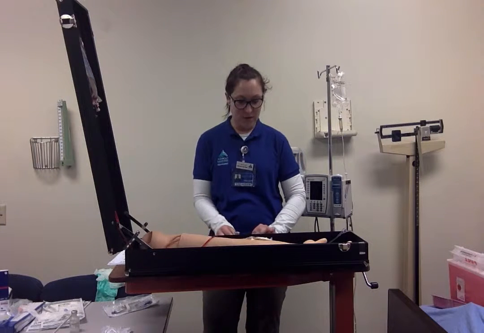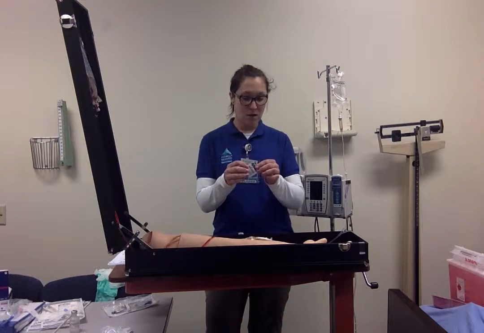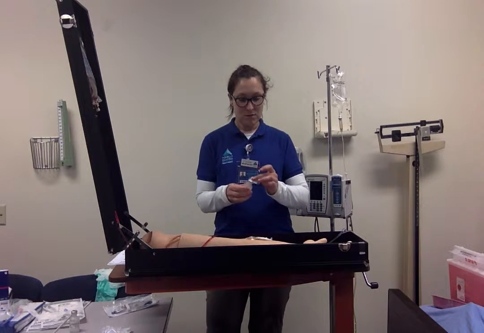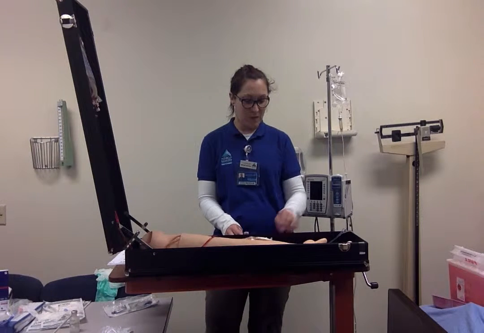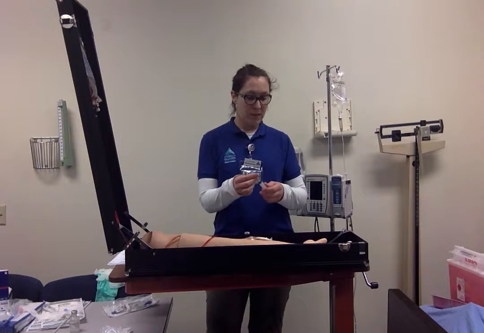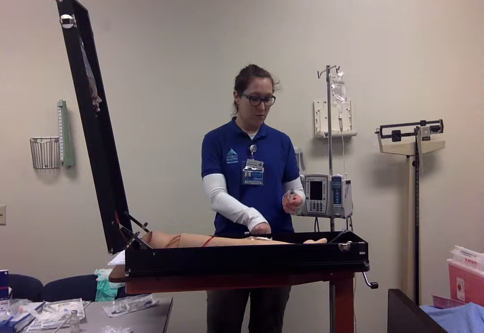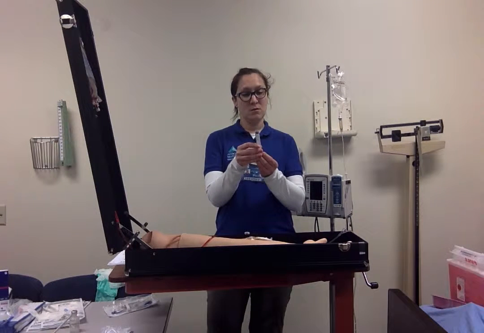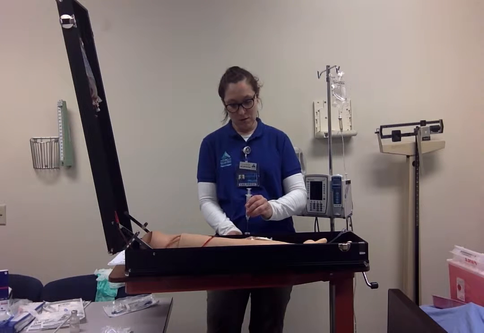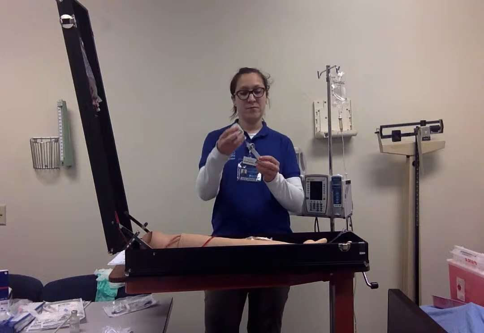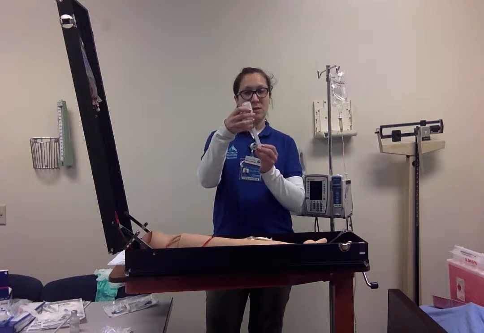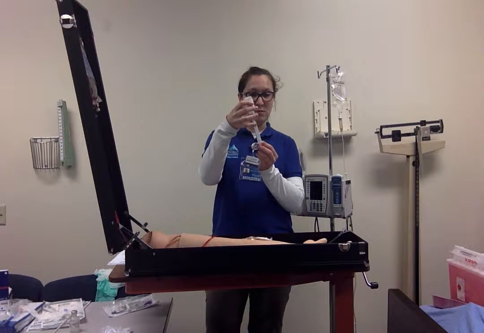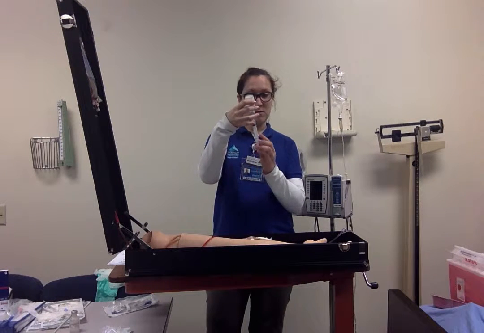So I'm going to be using aseptic technique, getting an alcohol swab, swabbing off the top, making sure that's clean. And I'm getting 2 milliliters of Rocephin. Drawing up 2 milliliters of air to inject, and drawing back 2 milliliters of Rocephin.